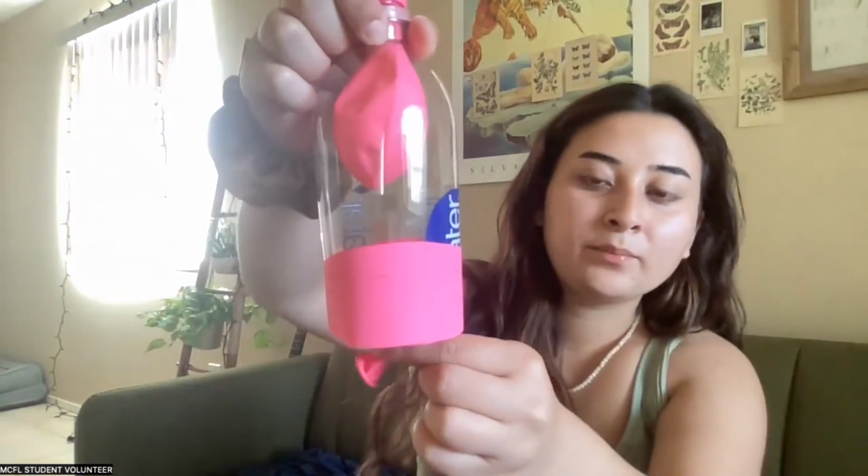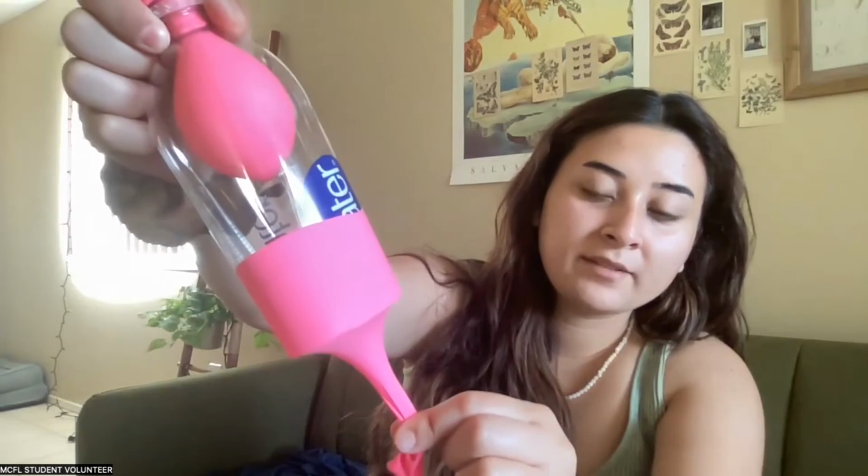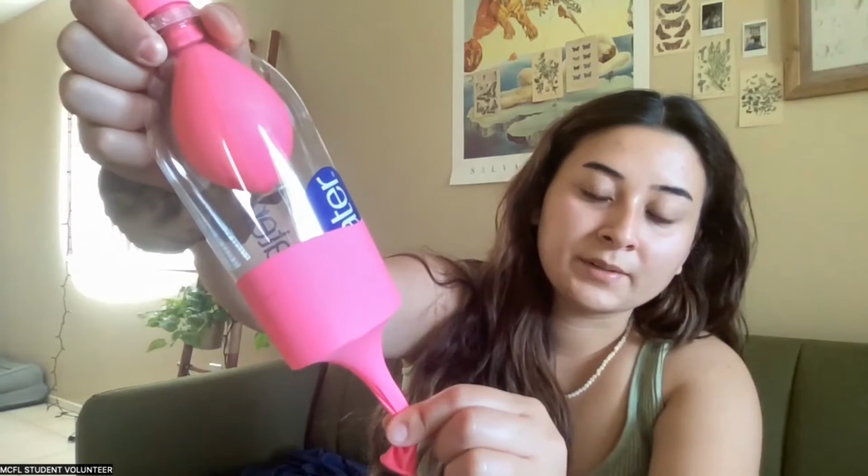So pressure is decreasing, so volume inside the lungs or balloon is increasing. And then when the diaphragm and the pressure increase, volume inside the balloon decreases.